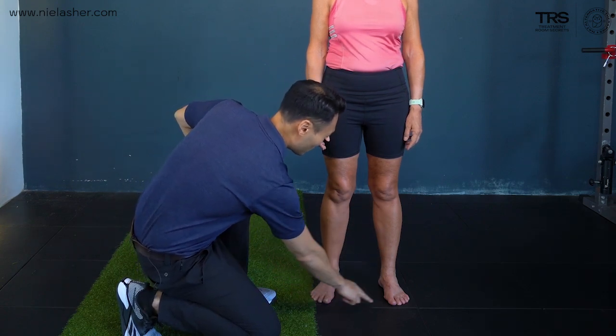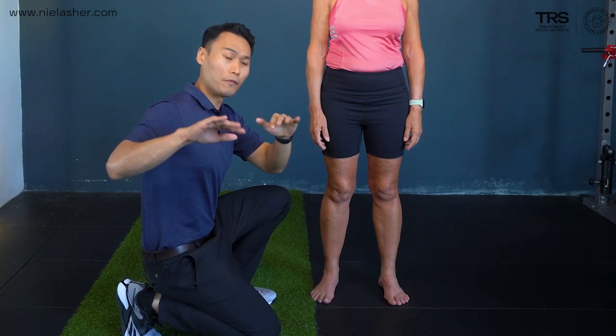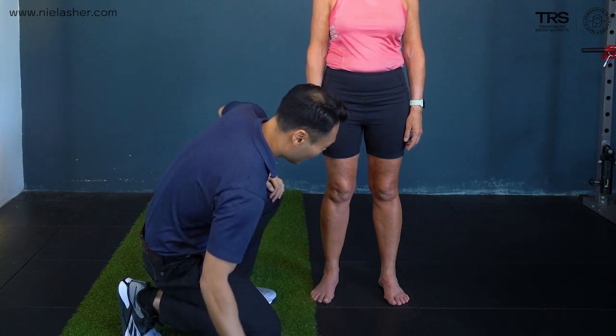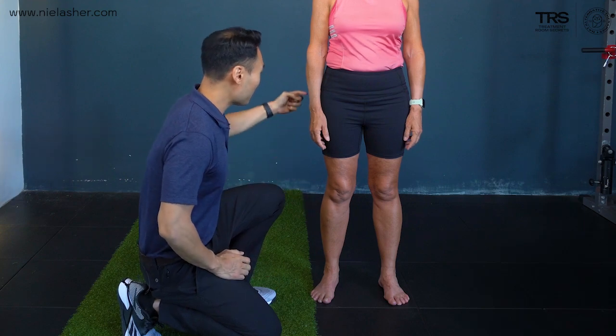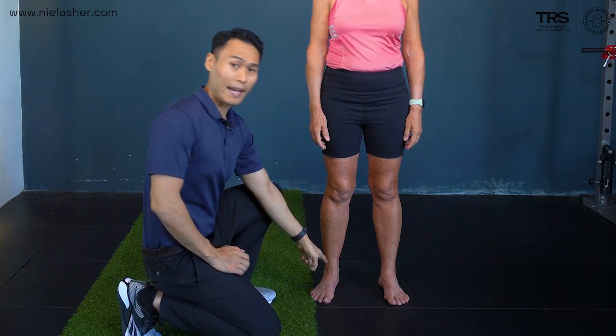And then you look at the toes and see if she has any pronation on the foot. So in this area, Sue looks pretty all right. Okay, so this tells me that probably the glutes has more issue rather than the ankle.